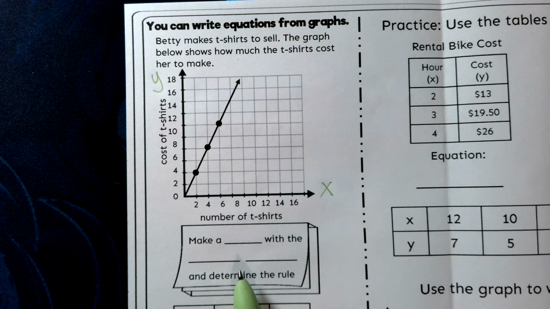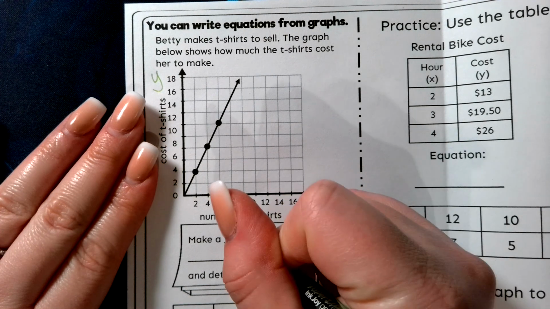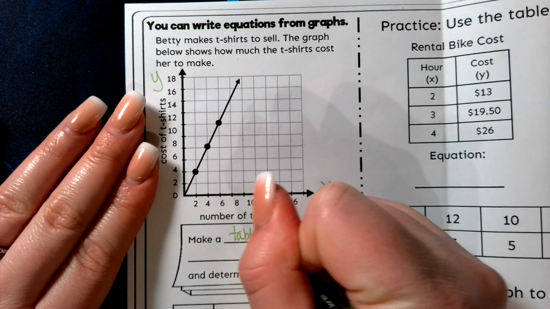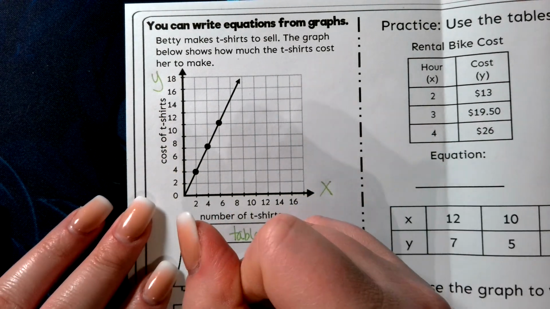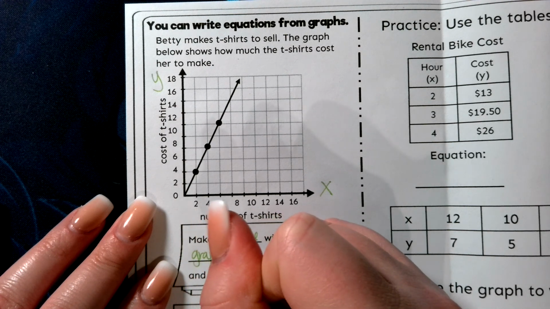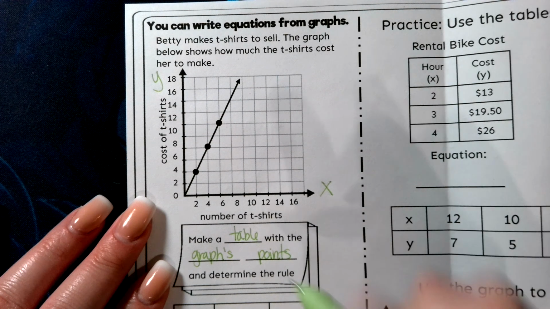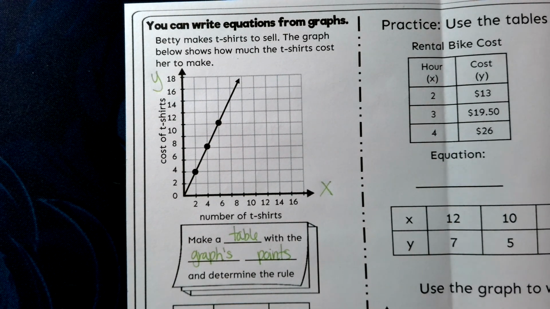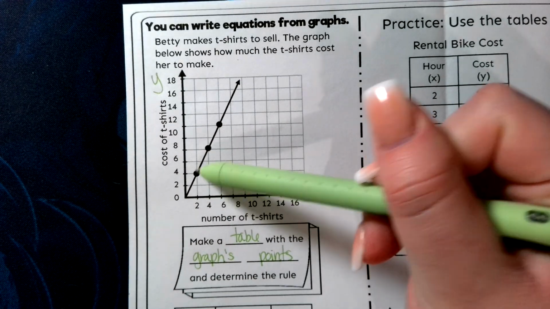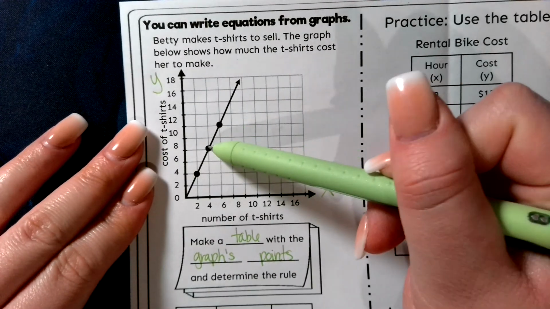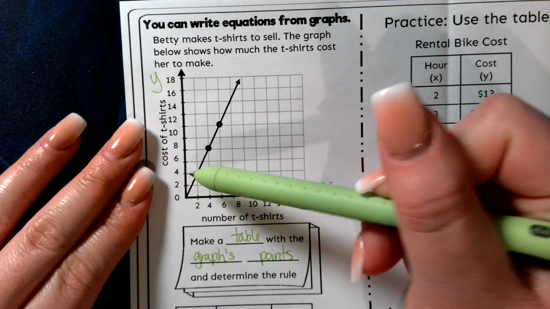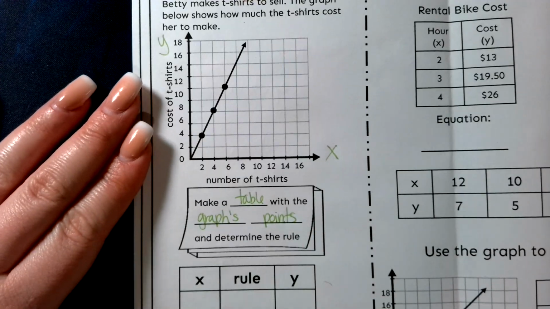So it says down here that we need to make a table with the graph's points and determine the rule. So we're going to use these points on the graph, these 3 dots on the graph, to help us figure out what our rule is.